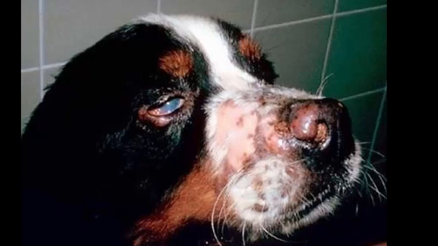An uncommon round cell neoplasm of the skin of dogs is one that's most commonly seen in Bernese Mountain Dogs, but you can see it in any large breed dogs. And this has been broken into a number of different categories. It is a generalized histiocytic proliferative disease. In the most benign form, known as systemic histiocytosis or cutaneous histiocytosis, you see proliferation of histiocytes primarily in the skin and the ocular and nasal mucosa.